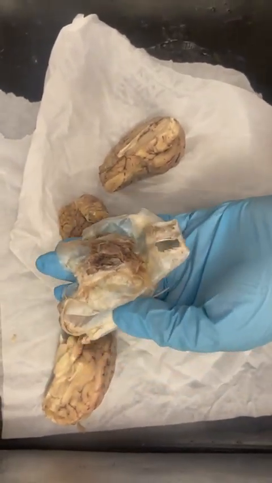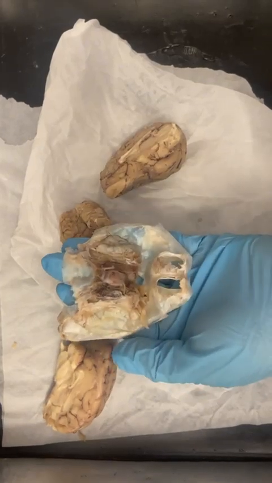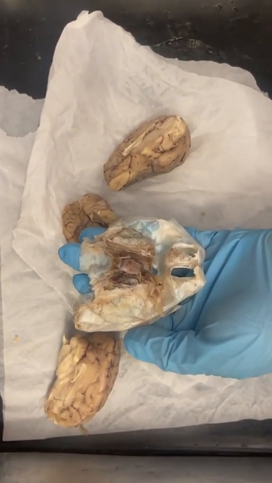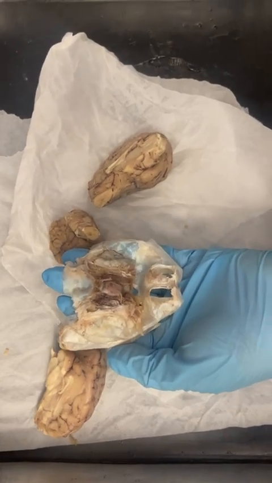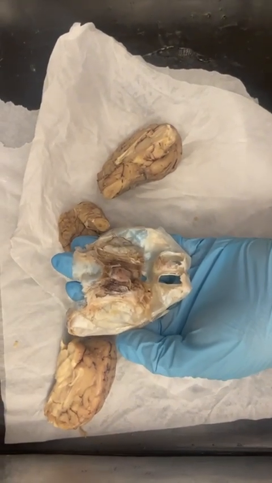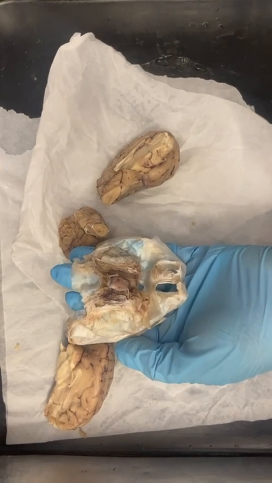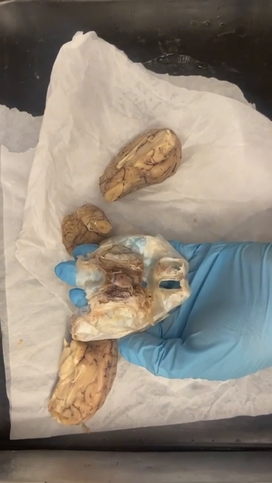The function of these layers is mainly protection and support. They keep the brain in place, protect it from damage, and also help with the flow of cerebral spinal fluid, which acts like a shock absorber. The third layer, called the pia mater, is really thin and stuck directly to the surface of the brain. It follows all the folds and grooves, which makes it really hard to see or move during the dissection. This is why you usually don't notice it as much.